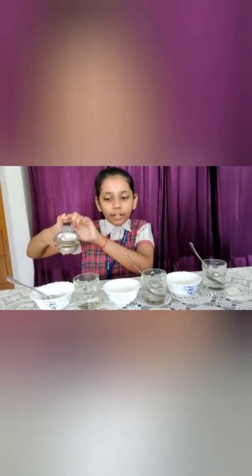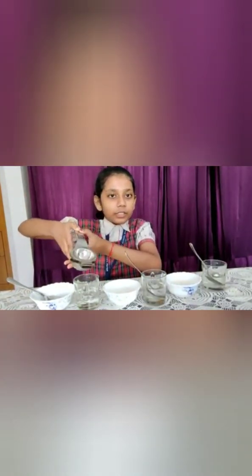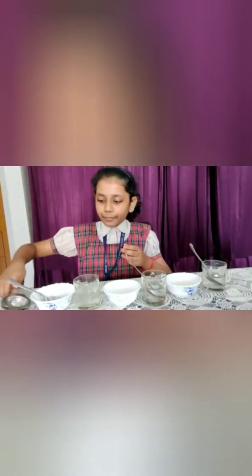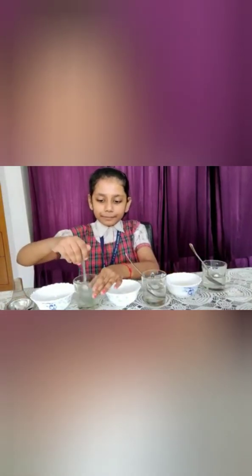In the second one, we will put some salt. And salt is also dissolved in the water. So the salt is also a soluble substance. Now in the third one, we will put some lemon juice. Now we will mix it. So the lemon juice is also a soluble substance.